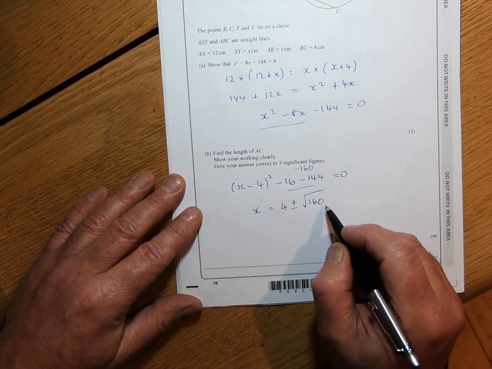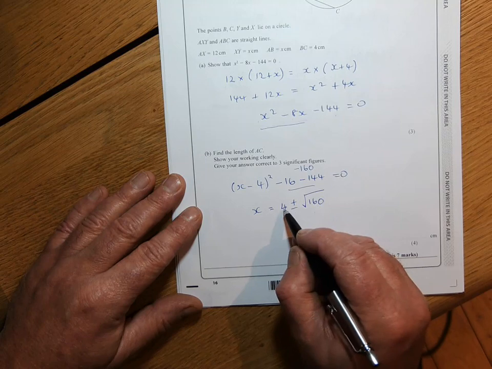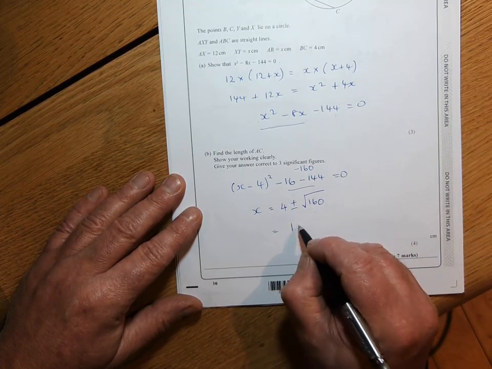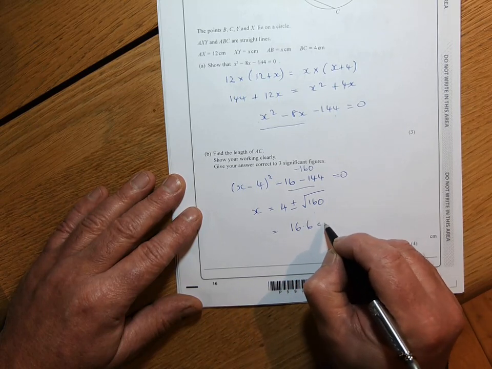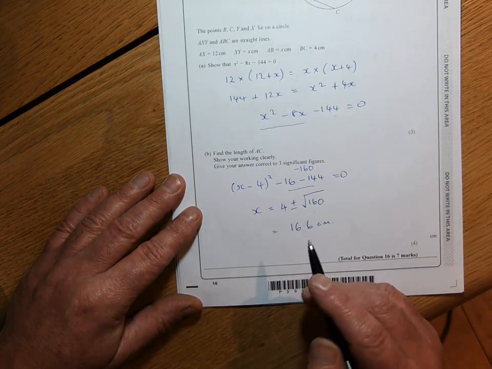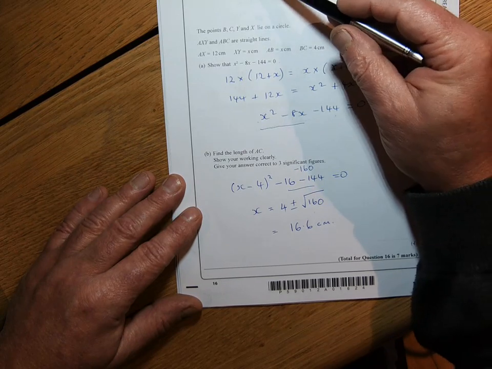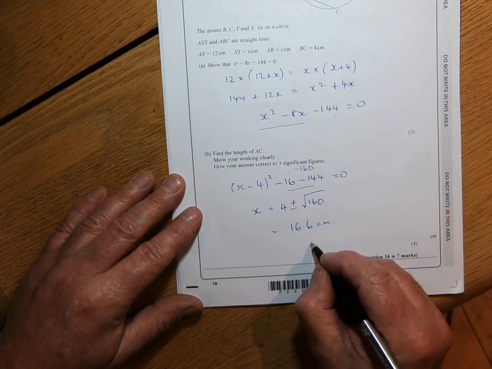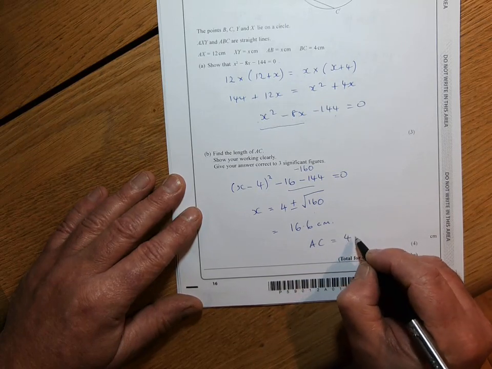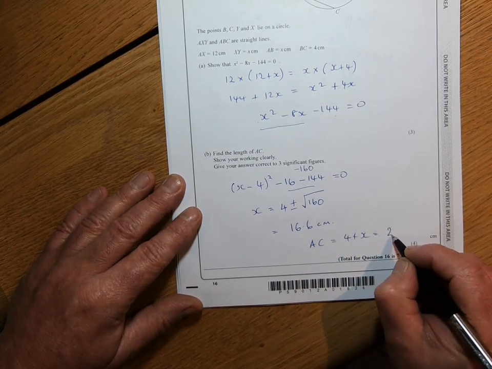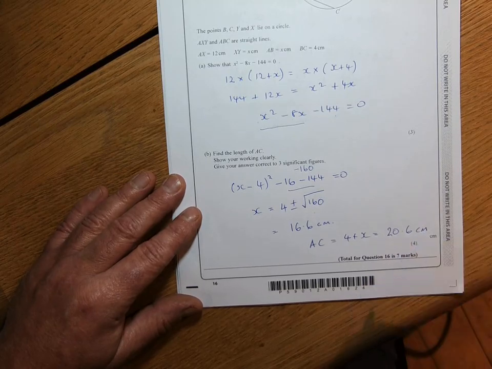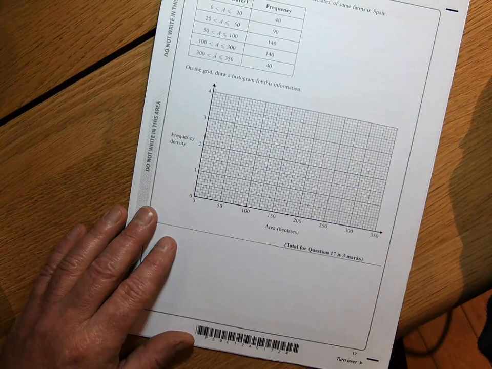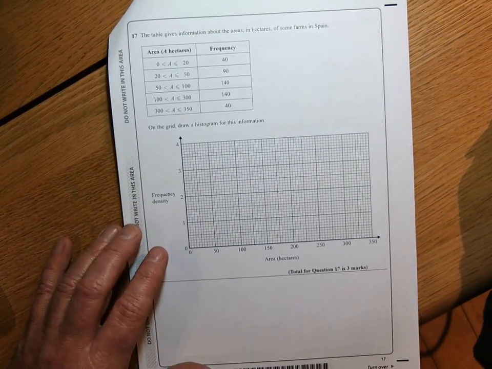Now obviously you can't have a negative length, so in this case the only solution is 4 plus root 160, which is 16.6 centimeters. I did that on my calculator. So length AC is x plus 4, so AC equals 4 plus x, which equals 20.6 centimeters. First tricky one, I think. Right, I'm going to pause again.